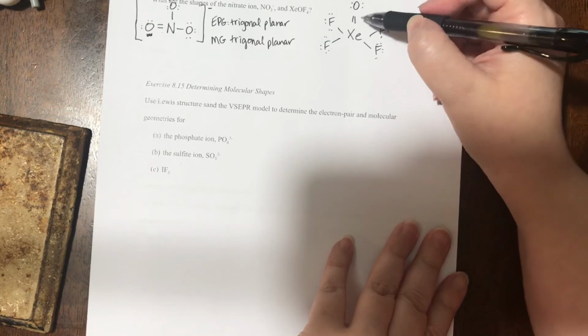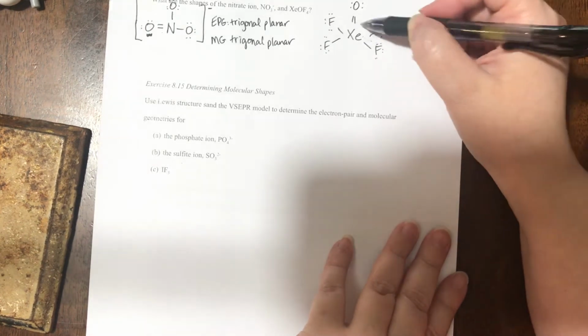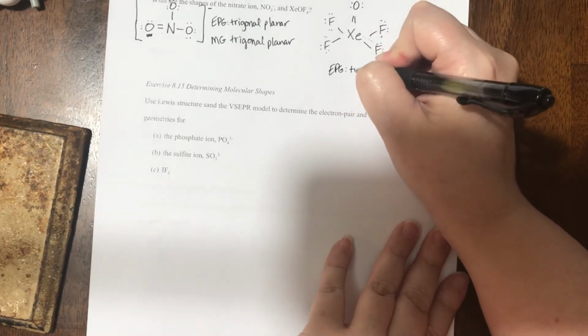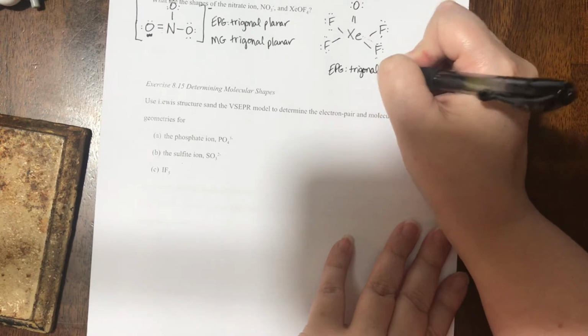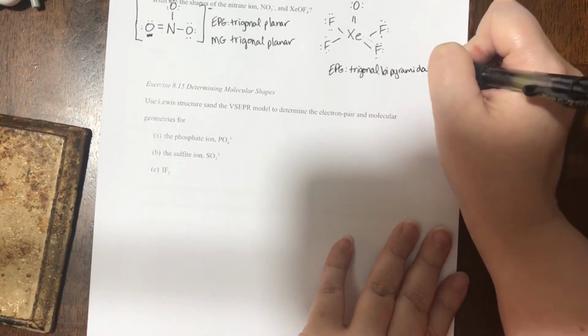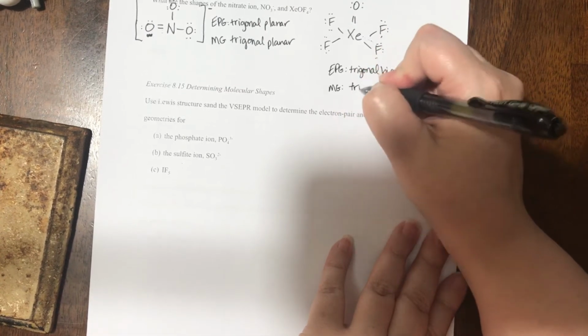But to count domains, we go 1, 2, 3, 4, 5. So 5 domains. The EPG is trigonal bipyramidal. And all of these are bonding pairs, so the MG is also trigonal bipyramidal.